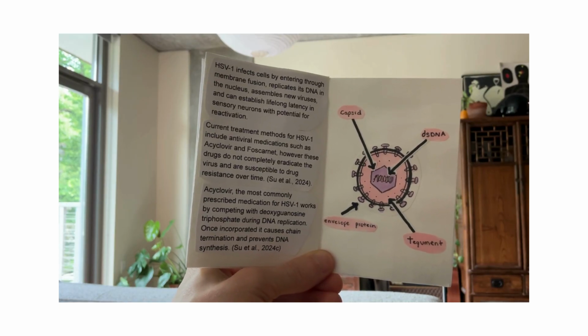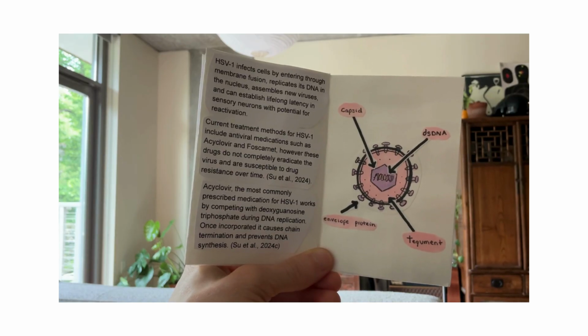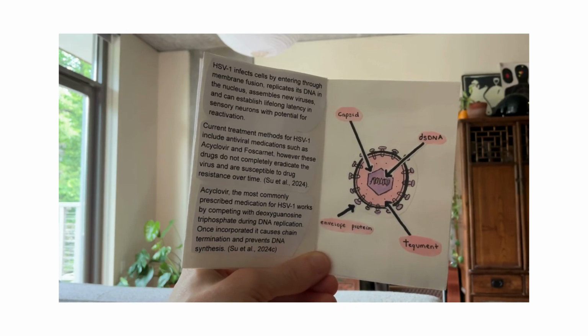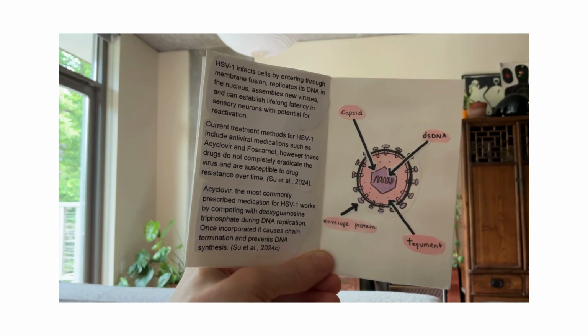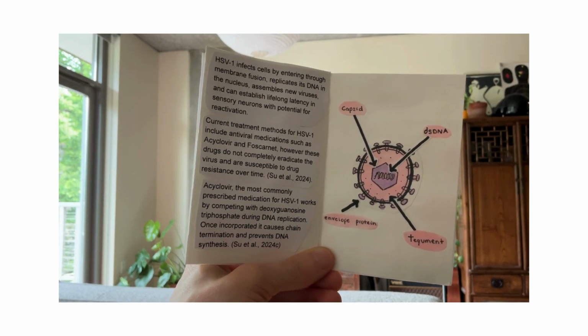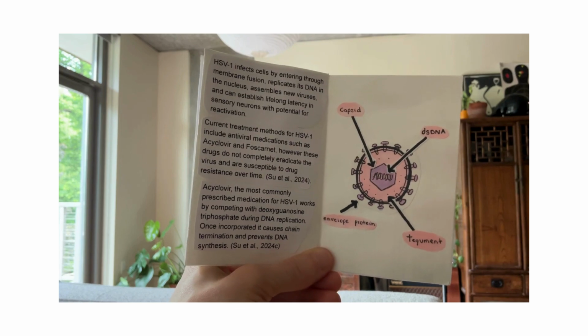DNA replication also occurs. These newly assembled virions bud through the inner nuclear membrane, move through the endoplasmic reticulum, and reach the plasma membrane. They gain their envelope from host membranes and exit the cell by fusion, exocytosis, or lysis.